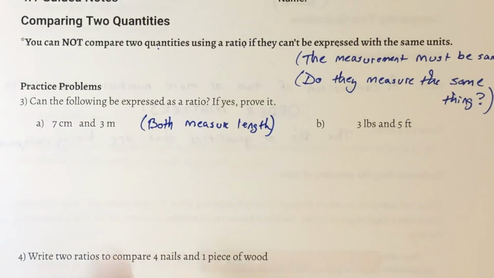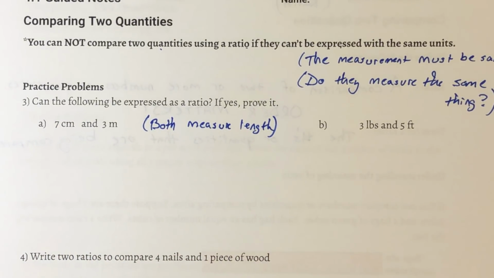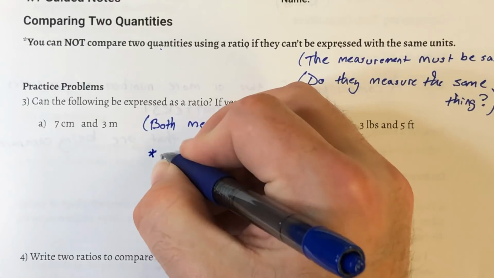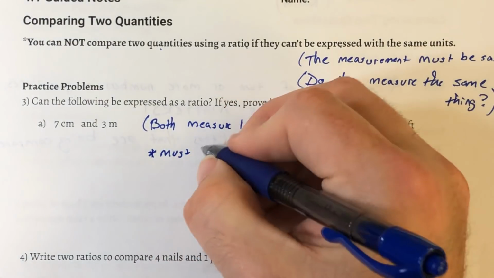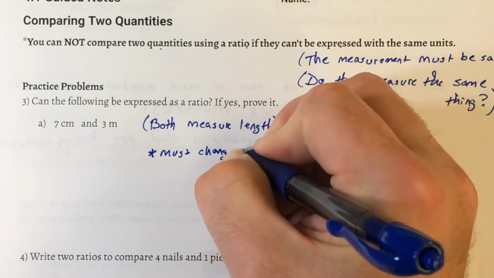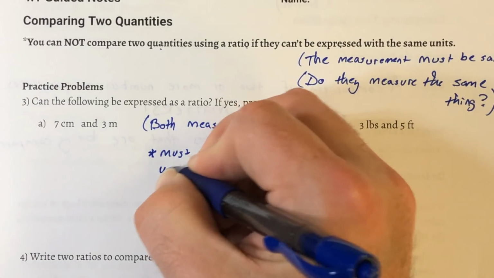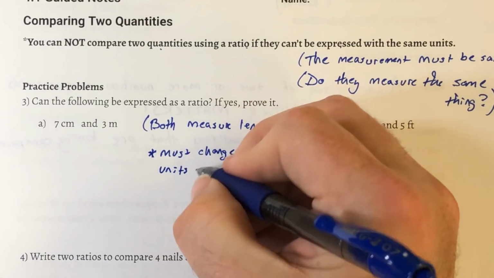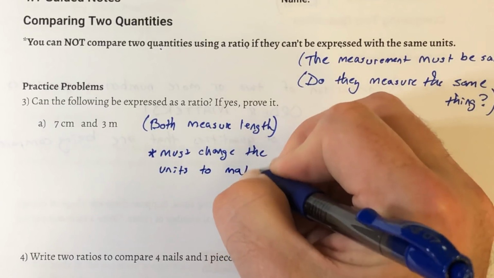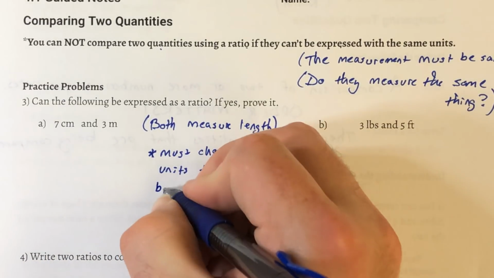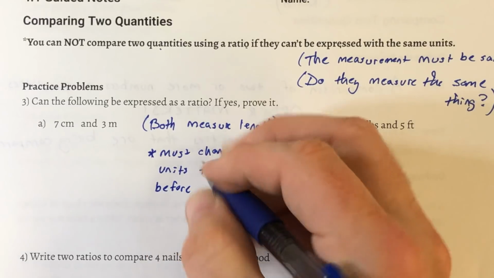However, do they look the same? No. That's a bad thing. You know what that means? It means you must change the units to match before writing a ratio.